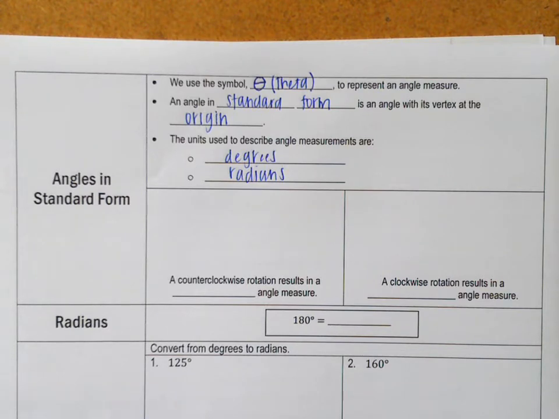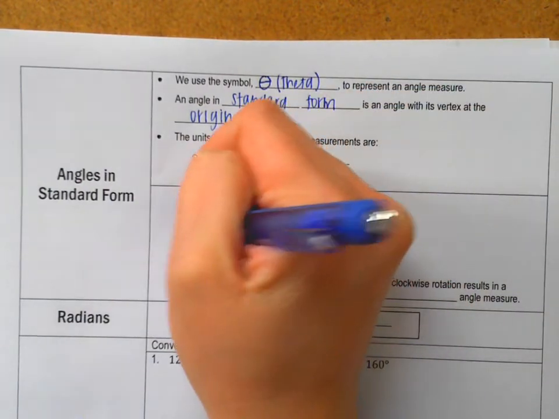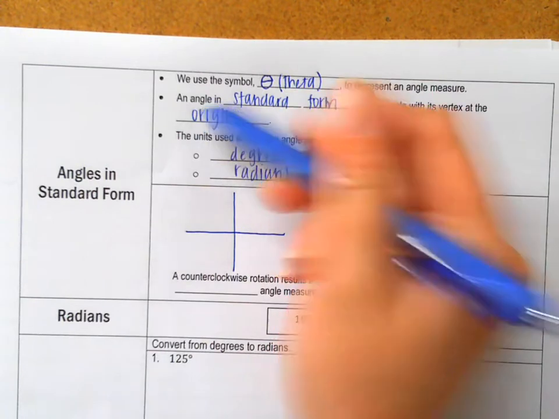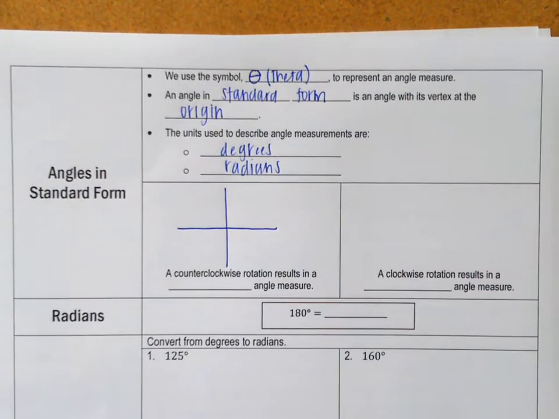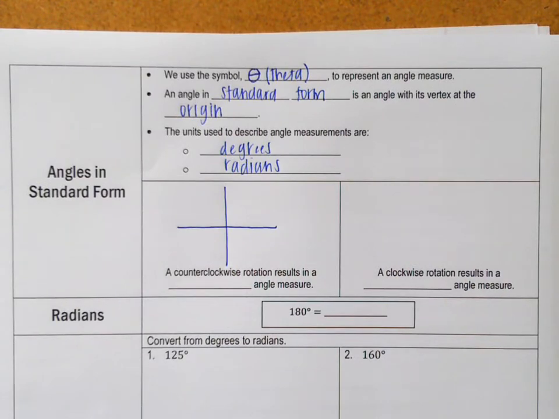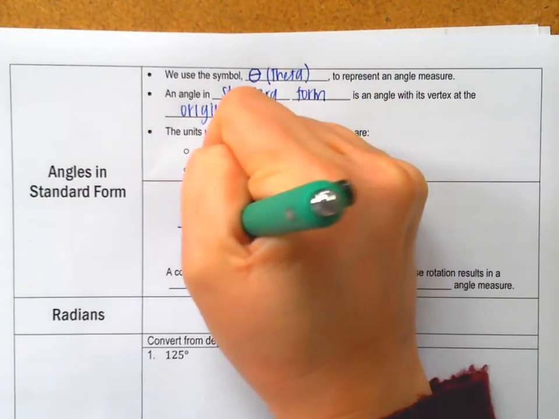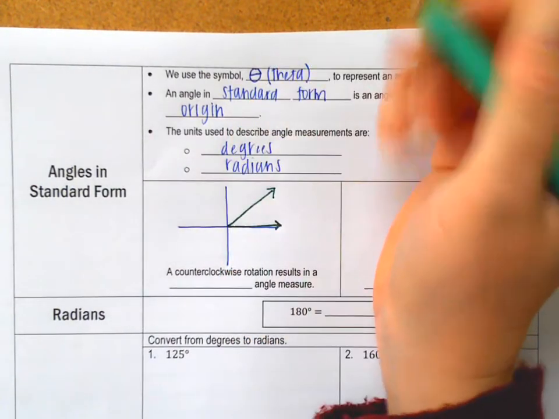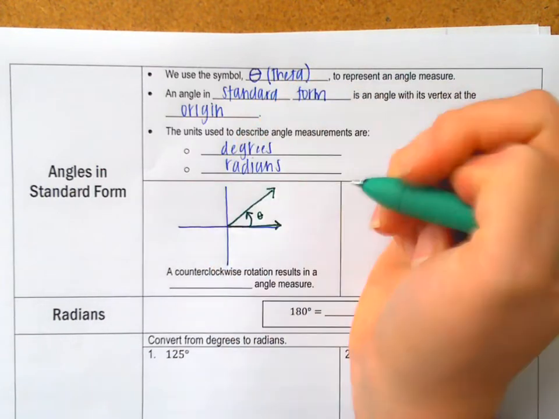So let's look at an angle in standard position. We're going to be drawing a lot of angles within a graph context. And so an angle in standard form is an angle with its vertex at the origin. Actually, let's just draw an angle to start with. If I were to draw an angle here, that's saying from here to here is my angle measure.